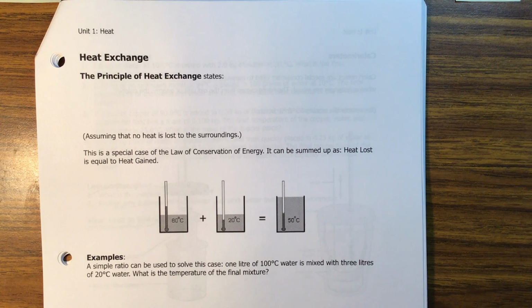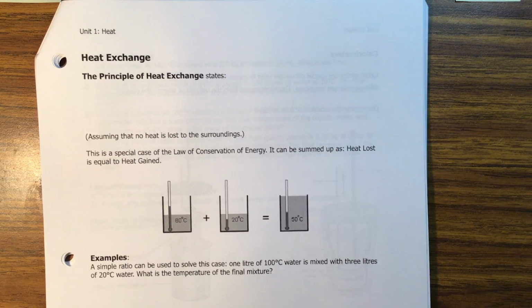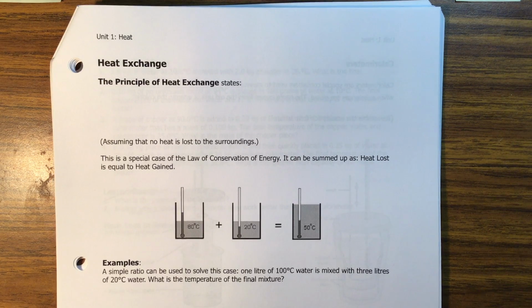Okay, so in this lesson, we're going to look at heat exchange. In the last lesson, we looked at how much energy is gained or lost for a given temperature change for an object. Now we're going to look at heat exchange, so how two objects exchange heat with one another.